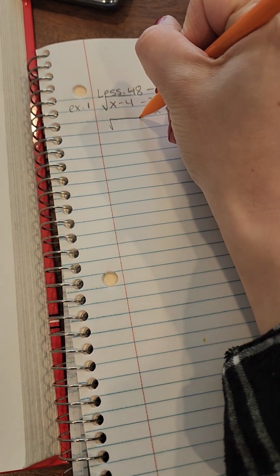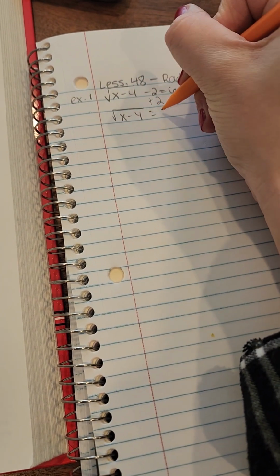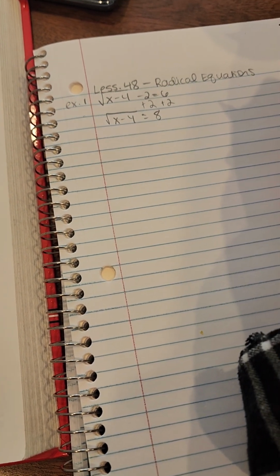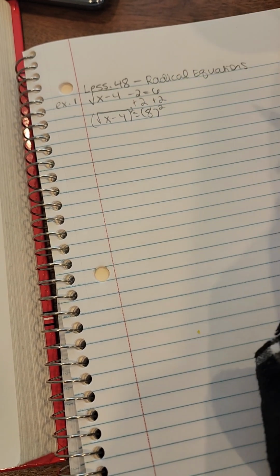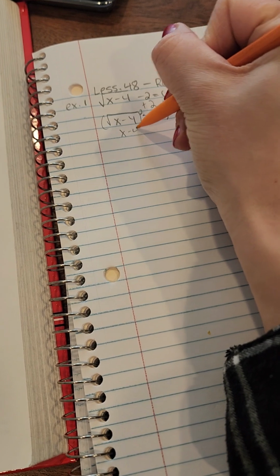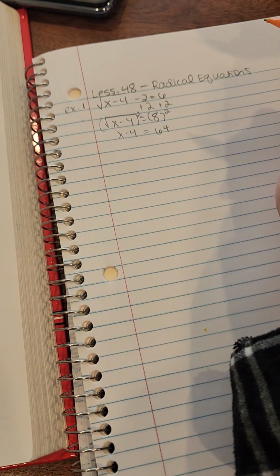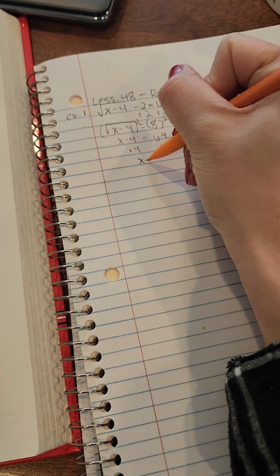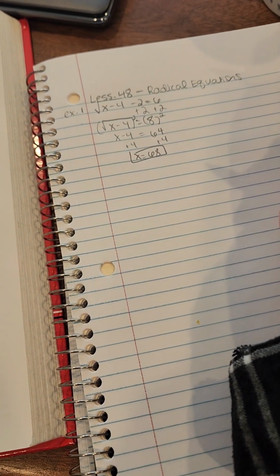Then I have x minus 4 equals 8. So square root of x minus 4 equals 8. Then what I can do is square both sides, and that is going to undo that square root. So then I'm left with x minus 4 equals 64. Now I have a good looking problem. Add 4 to each side, x equals 68, and I am done.